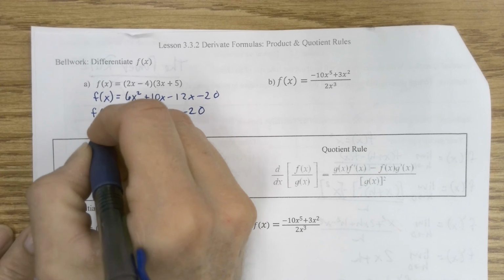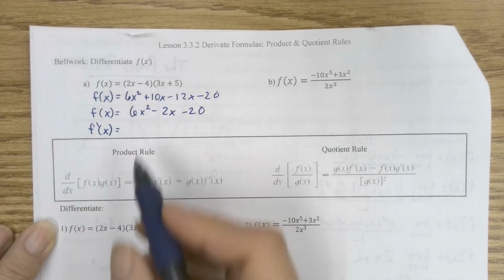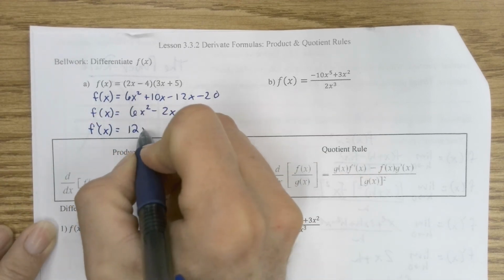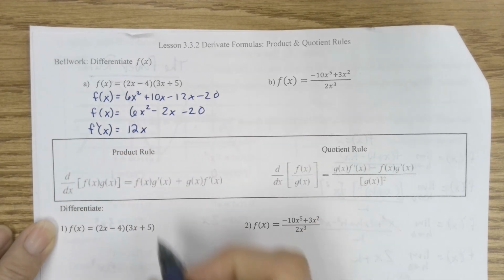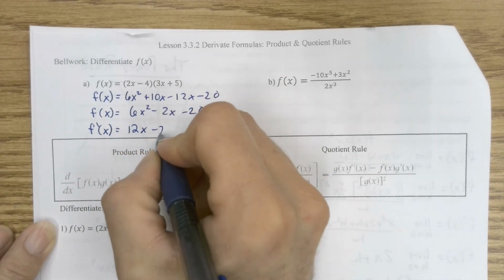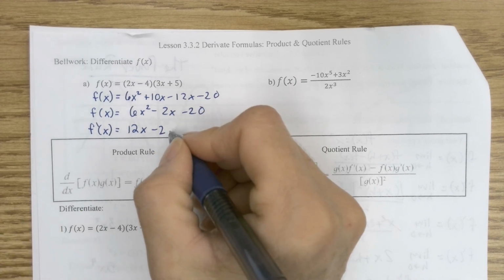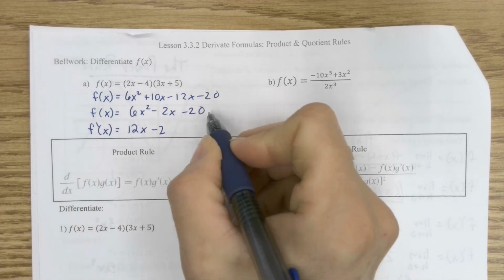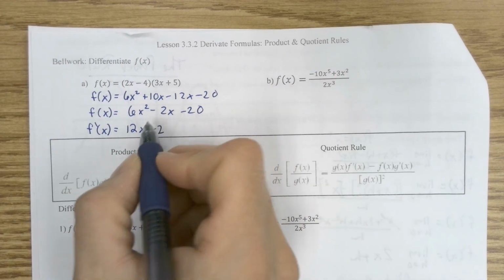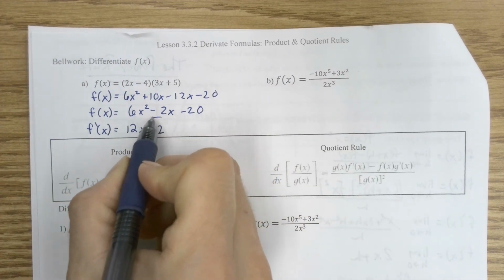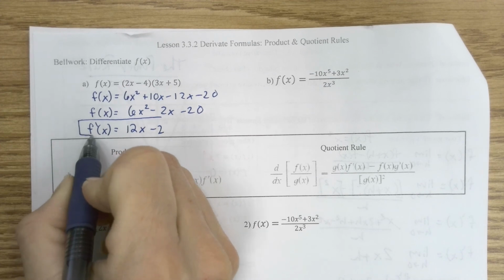And when we take our derivative, using the power rule, 2 times 6 is 12. X squared drops down to x. 1 times negative 2 is negative 2. X to the 1 drops to x to the 0, so we don't have a variable left. And then the derivative of a constant is 0. Okay, so this is the derivative of f.